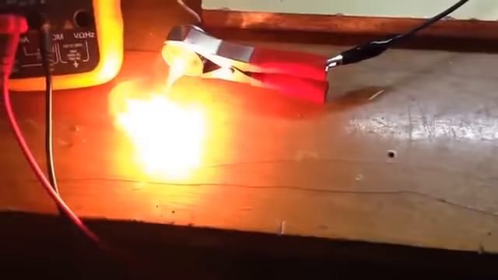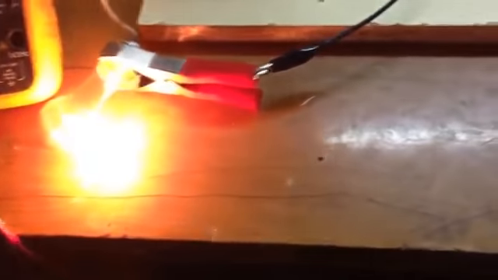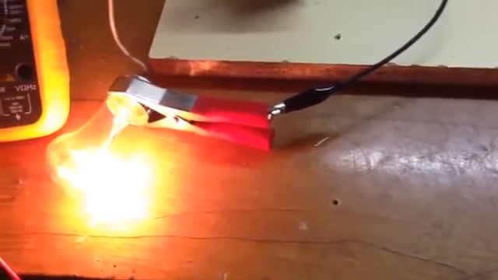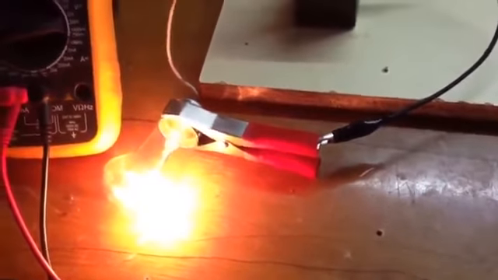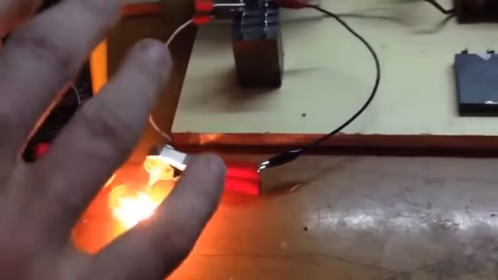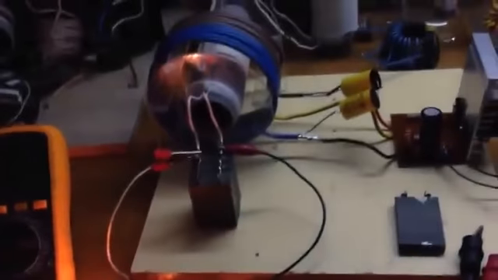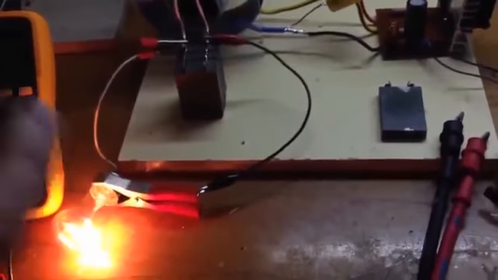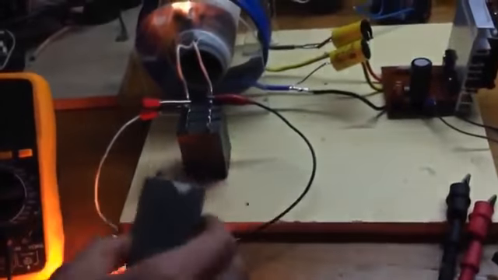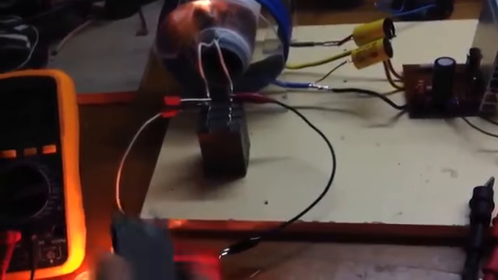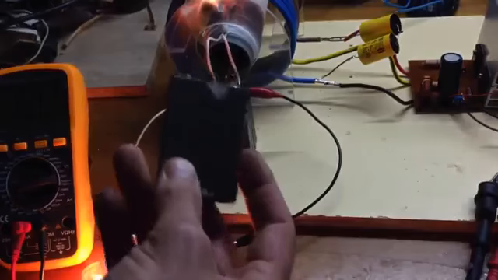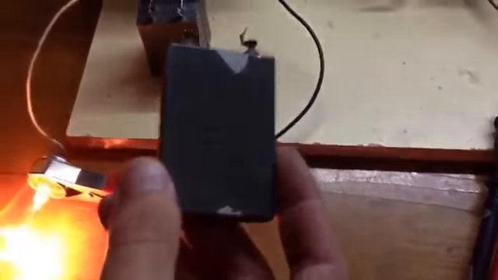When he touched the other side of the capacitor to the coil and the light bulb, you see that the transfer of energy is much better due to the resonance. The closer you are to the 13.9 kilohertz that comes from the generator, the better the transformation.